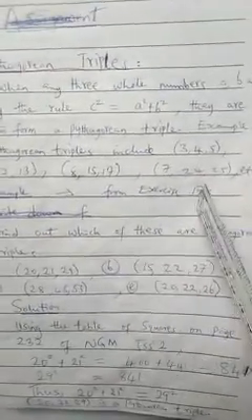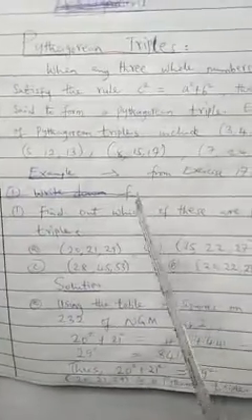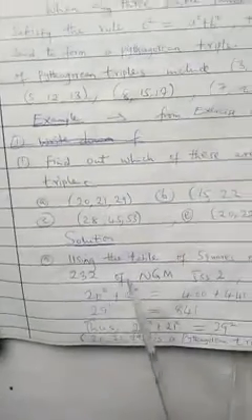Example: this is extracted from exercise 17C of New General Mathematics. Find out which of these are Pythagorean triples. You have A, 20, 21, 29, then B, C, and D. So let's calculate for A. Using the table of squares on page 232 of New General Mathematics for JSS 2, 20 square plus 21 square will give you 400 plus 441.